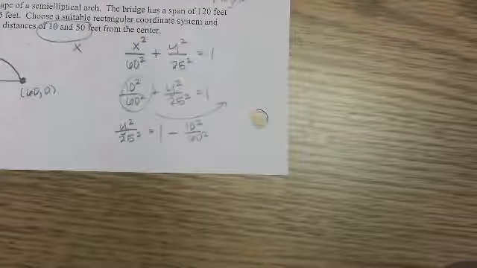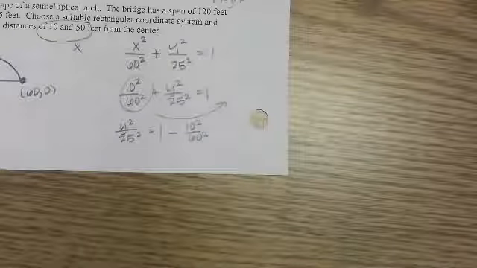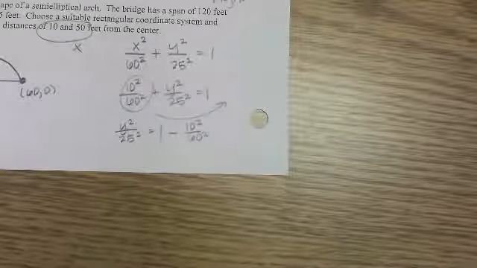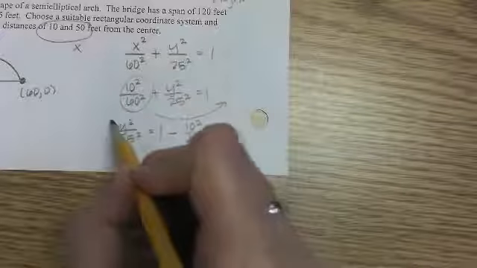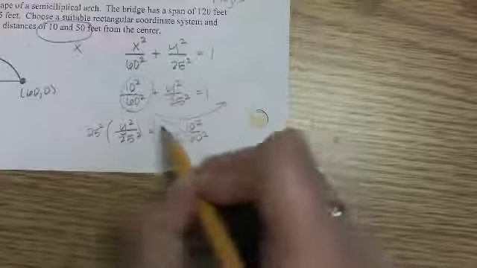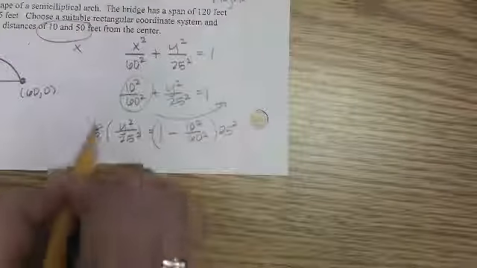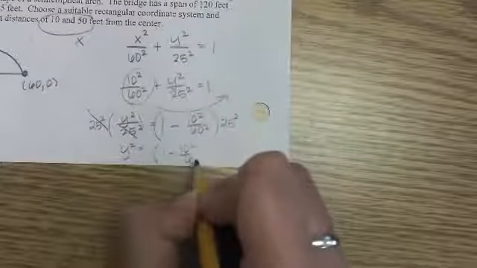If you want to type it into your calculator as you go, that would be fine. What else could we do to get the y closer to being alone? Okay, so multiply this side by 25 squared, multiply that whole number that you got on your calculator by 25 squared. So now we have y squared equals that whole mess. And then how would I solve for y? Square root that whole thing.